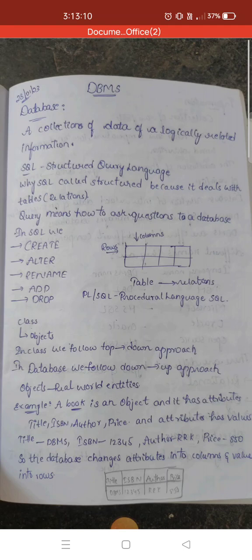So, these databases are dealt with by SQL. What is meant by SQL? SQL means Structured Query Language. Structured. Why is SQL called structured? Because it deals with tables. Tables are nothing but relations. So this is called structured. And what is query? Query means how to ask questions to a database. Here we will ask questions on databases.